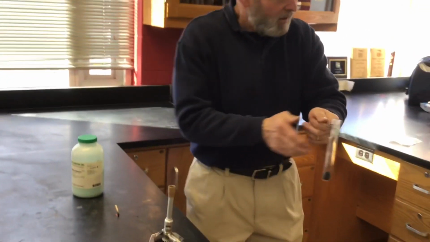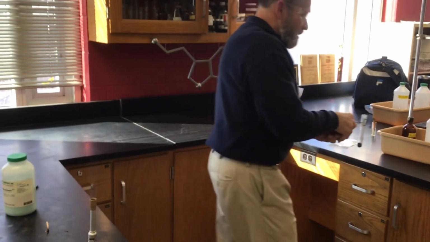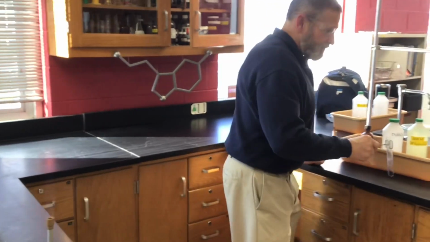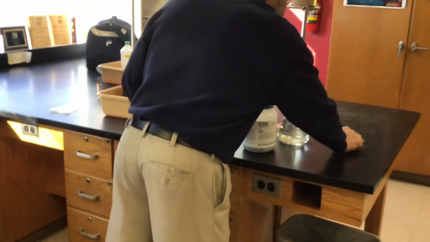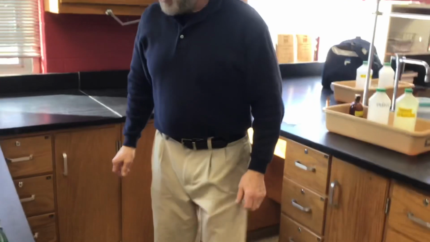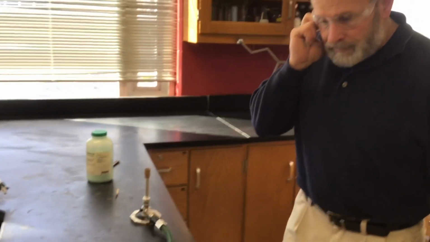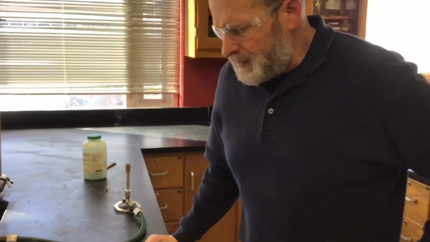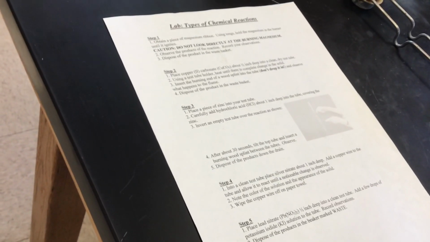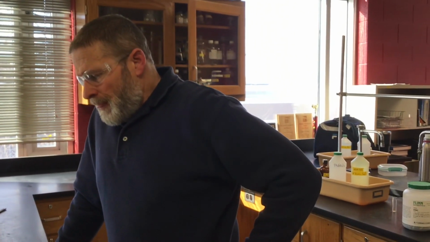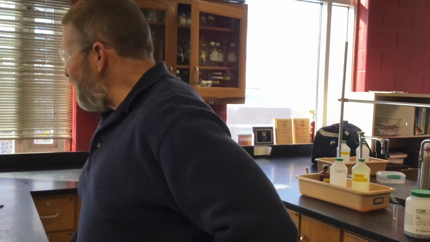Okay, so that was step 2. This is a little hot. You just go ahead and set that down on the tabletop. Let that cool off. Good. Okay, so let's leave that burner on again. We have step 3. It's a little different. Step 3 is to take a piece of zinc metal, and we're going to add it to a test tube, and then we're going to add some hydrochloric acid to it. Okay, so let's get that going.